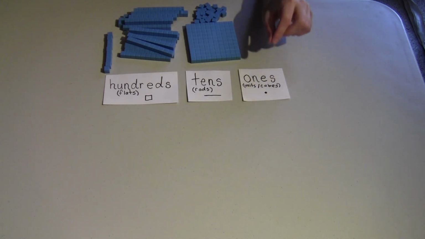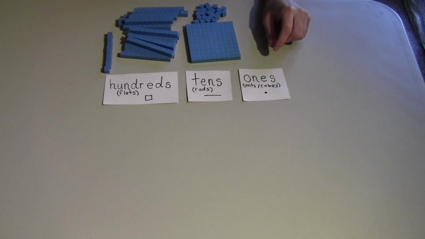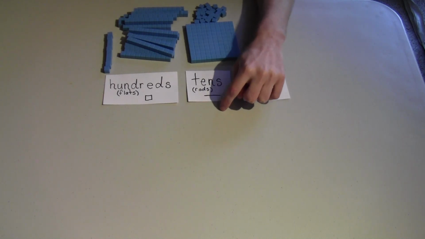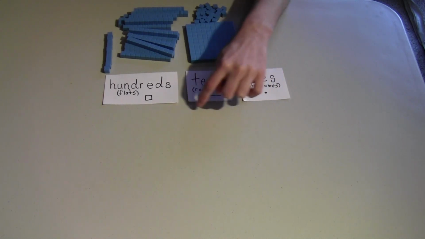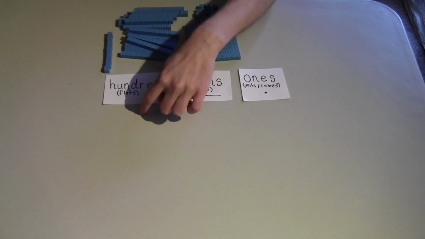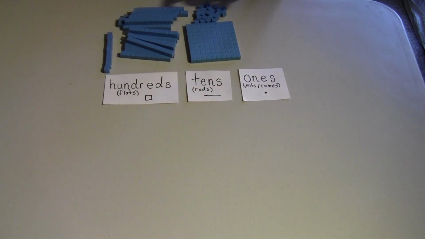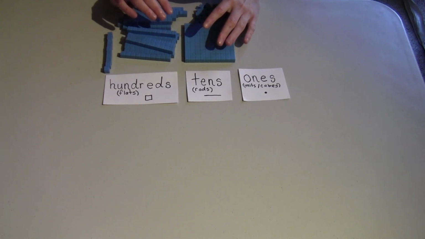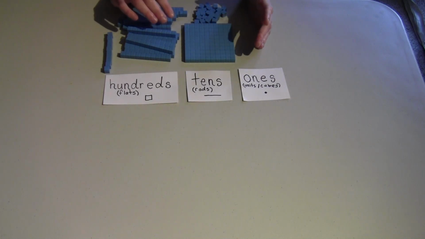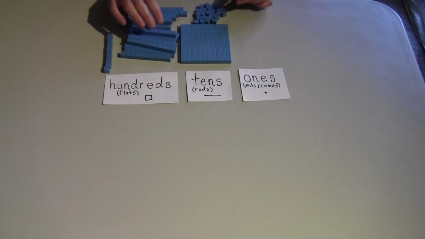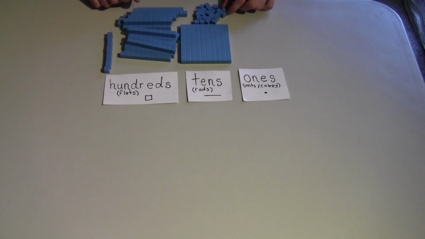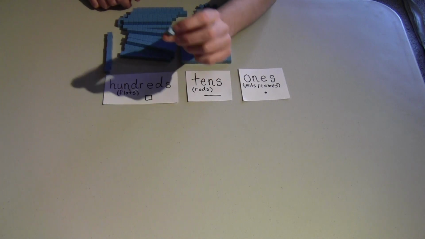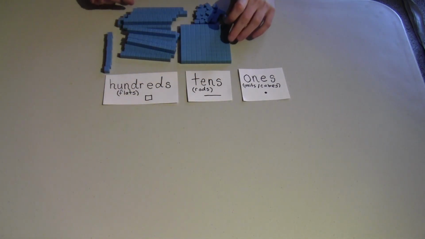Okay? So let's say I had the digit 3. In the ones column, it just means 3 ones. In the tens column, it means 30, or 3 tens. In the hundreds column, it means 300, or 3 hundreds. So when we're using the base 10 blocks, we can use that to show the place value of the digit. So let's start with the ones. These are what we call cubes or units, and they represent the ones using place value blocks.